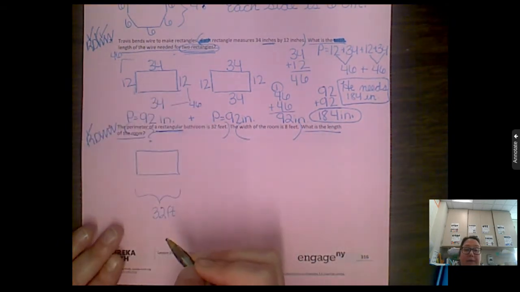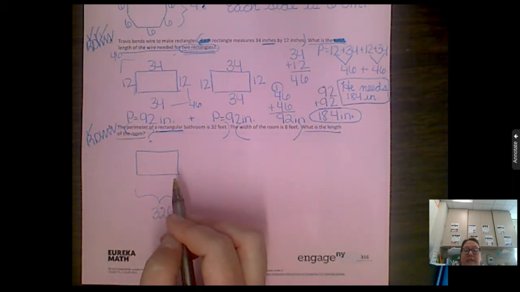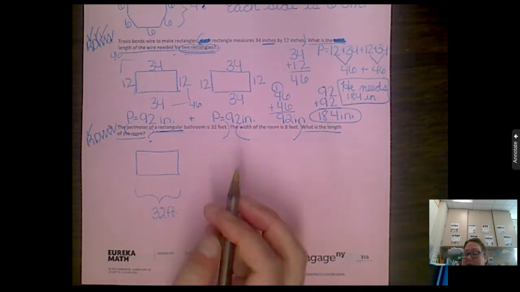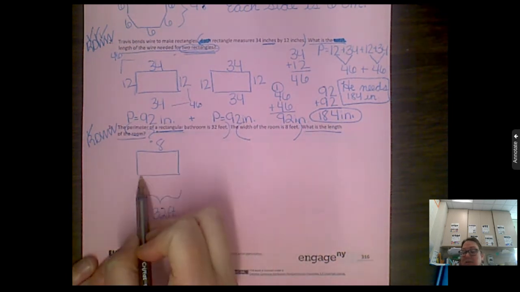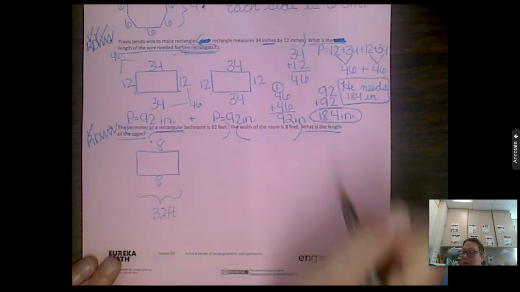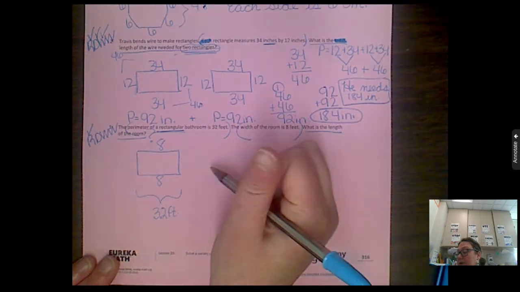We did our read, right? We started our draw, okay? So it says that the width of the room is 8 feet, okay? So we can mark 8. And if this top side is 8, what's the bottom side? 8, right? So the width of the room is 8. What is the length of the room?